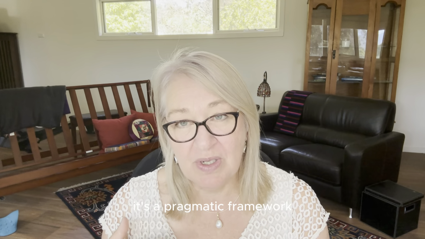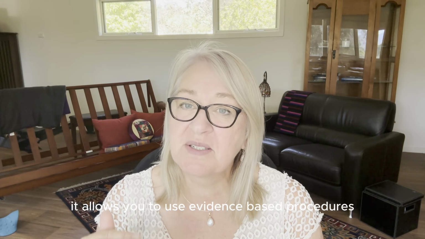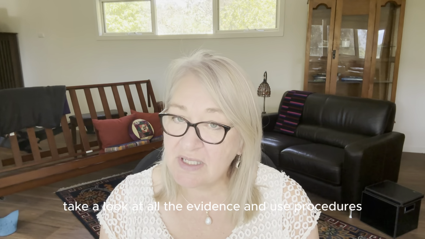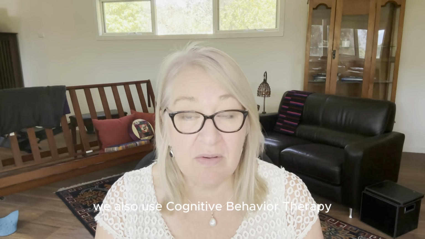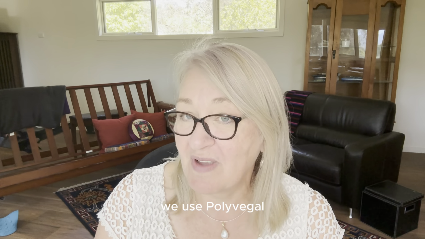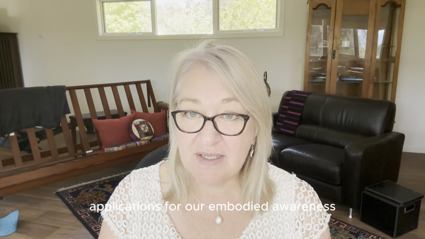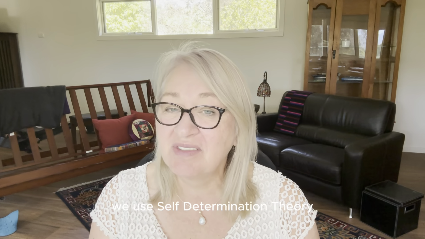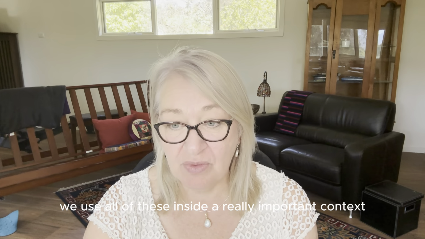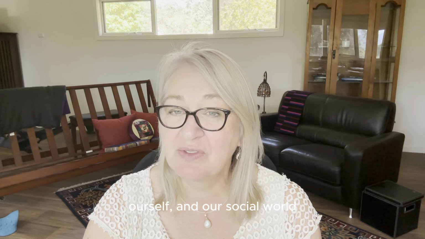It's a pragmatic framework. It allows you to use evidence-based procedures. So you can look at all the evidence and use procedures. And of course, it's very well informed by acceptance and commitment therapy. But because it's a broad framework, we also use cognitive behaviour therapy. We use polyvagal applications for our embodied awareness. We use positive psychology for helping you learn and grow. We use self-determination. We use all of these inside a really important context of the physical world, our self, and our social world.